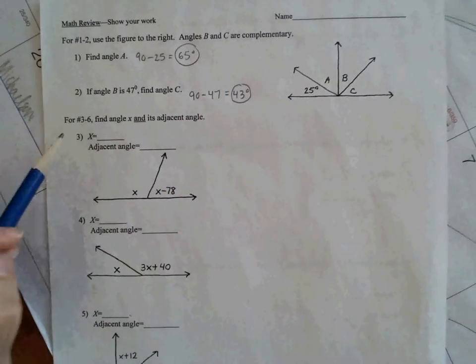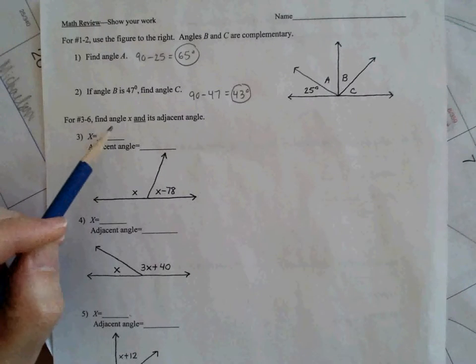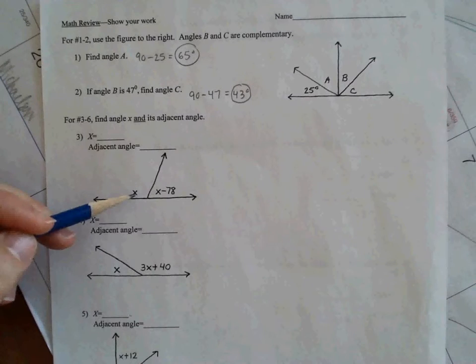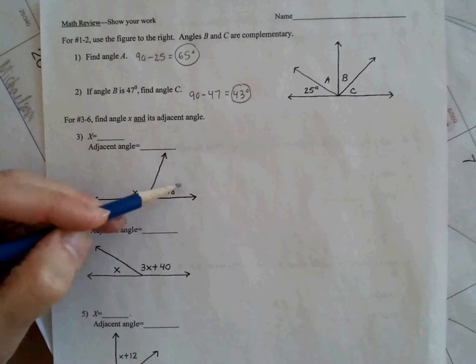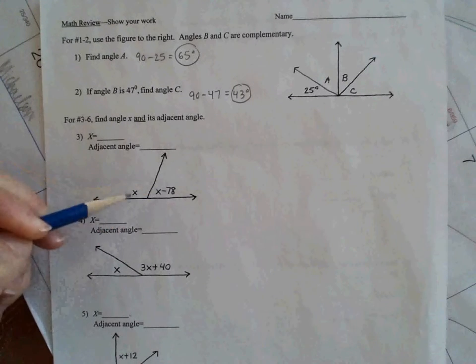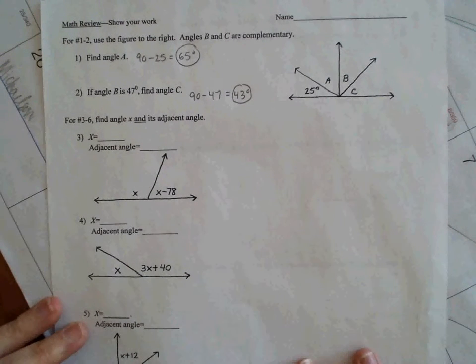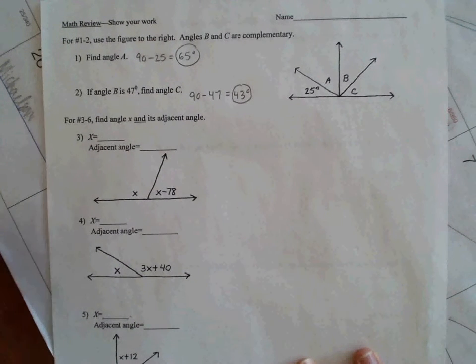Now let's take it up a notch. The next one says for 3 through 6, find angle X and its adjacent angle. So basically you're finding what X is going to be in these problems, as well as what is next to X. In other words, this is X angle, and we're going to find this angle too in the end. So let's come back in and check out how we could do number 3.